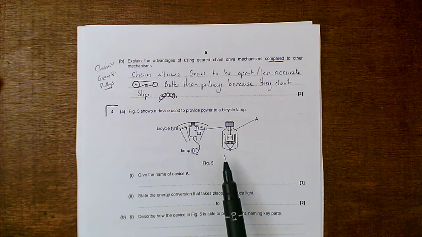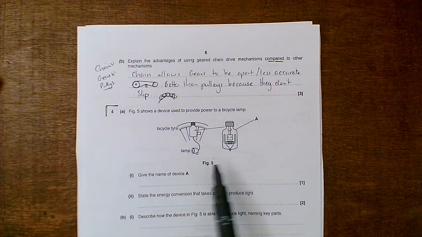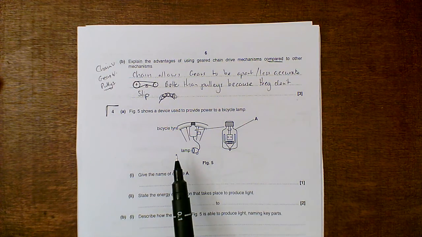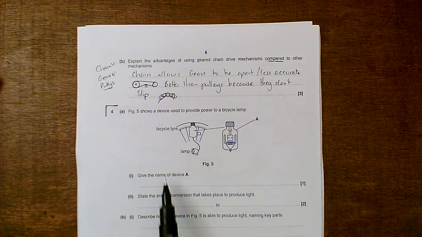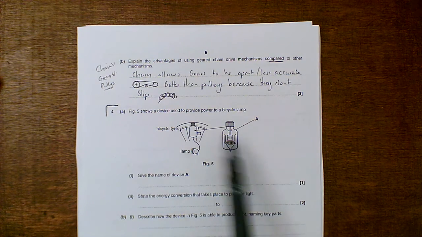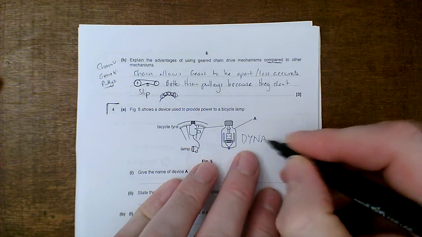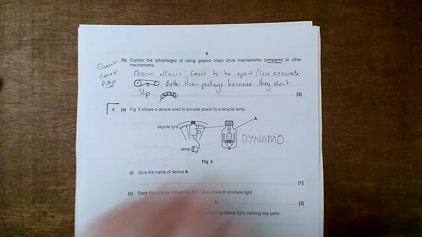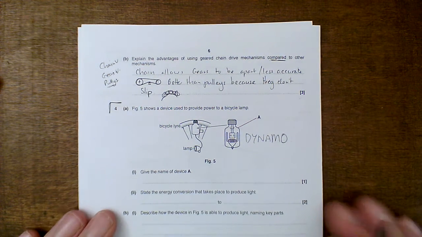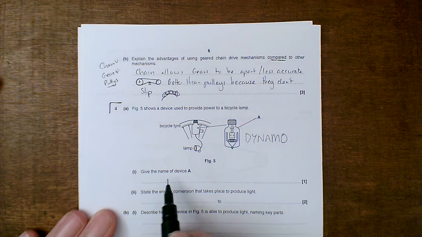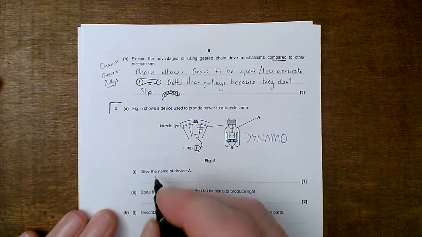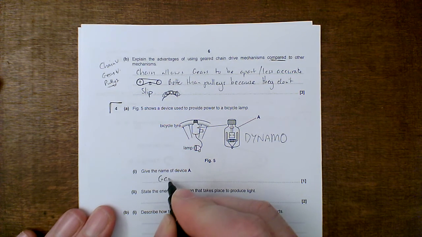Okay, let's have a look. You might not remember these. These are definitely something I remember from riding bikes when I was young, but they might not be so familiar to you now. But this is some form of electrical generator, and it's called a dynamo.